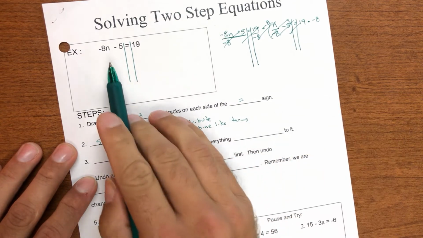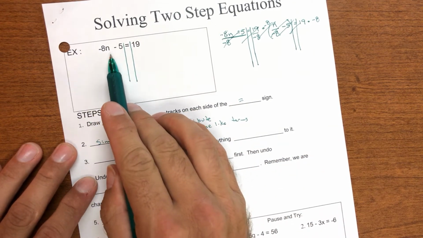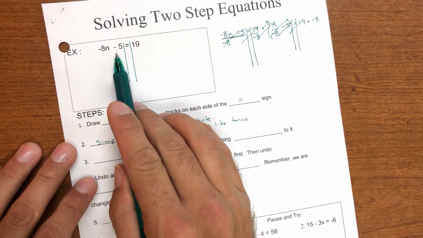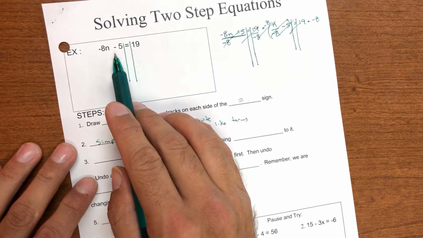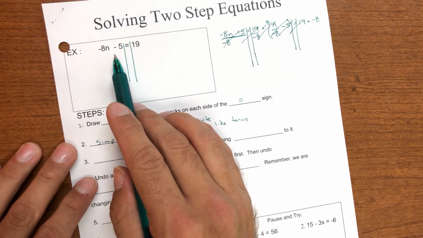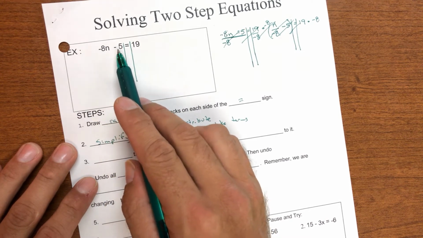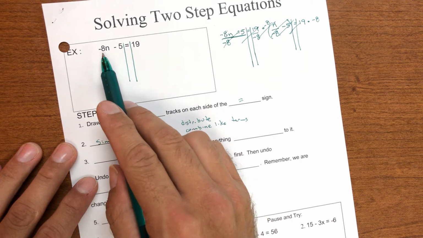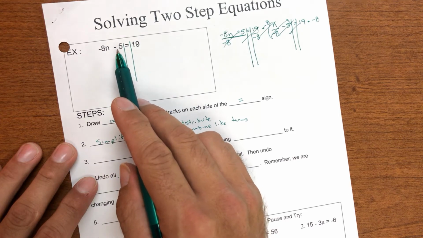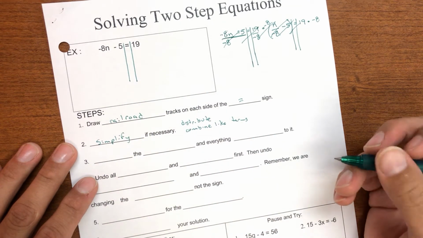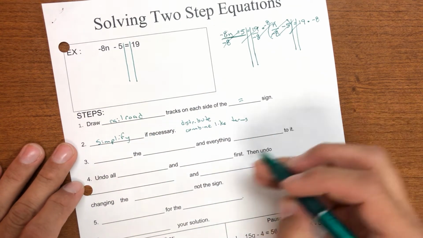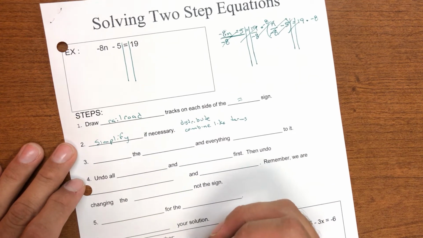So if we need to distribute on this side or combine like terms on this side, we want to do that before we start solving. Today we probably won't practice that very much, but you will see it in the future. Right now I don't have any distribution, there's no parentheses, and these n's can't combine with this -5. So I don't need to worry about combining like terms either. So I can skip down to step number 3.